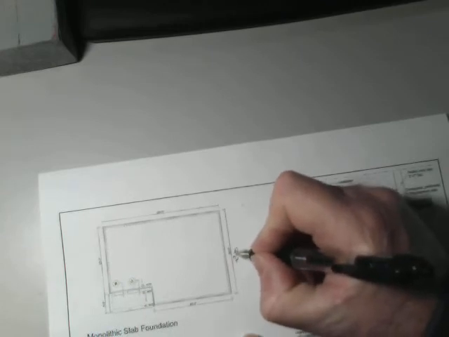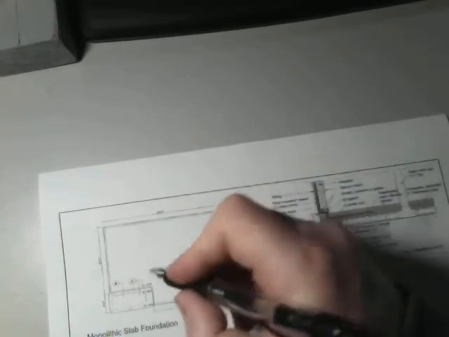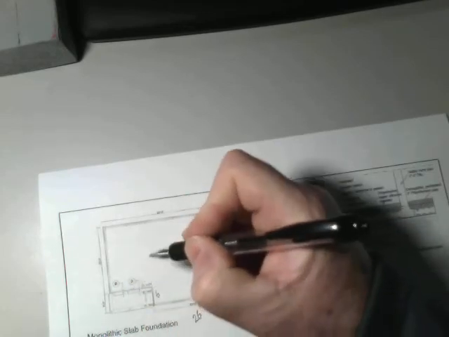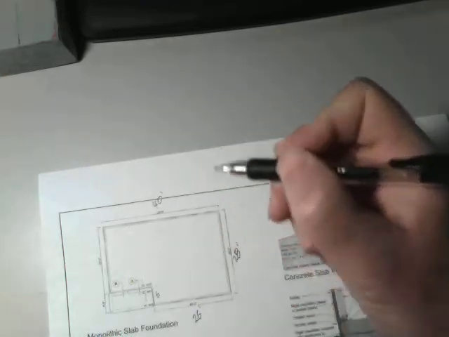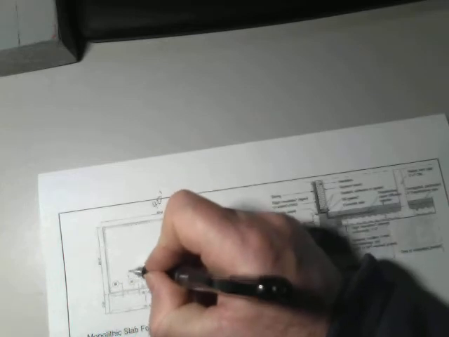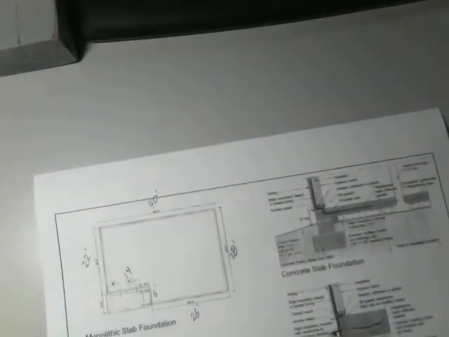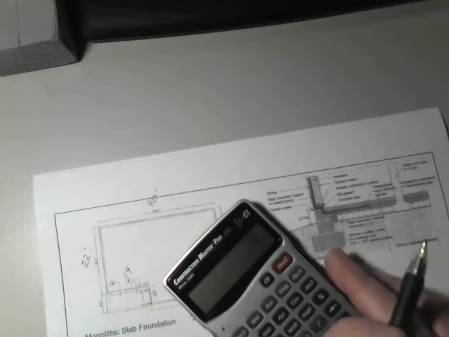So this side is 28 feet. I'm just writing this because I don't know if you can see it that good. 26, 6, let's see, 40, 8. So that would make that 14. Right? Yep. 14, which is this to here, and 22 foot. So I've got to come in here and I'm going to take my calculator.